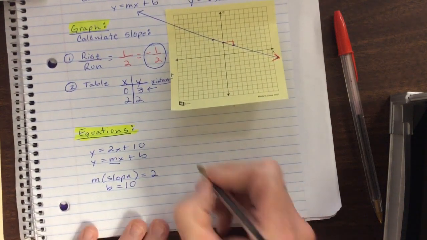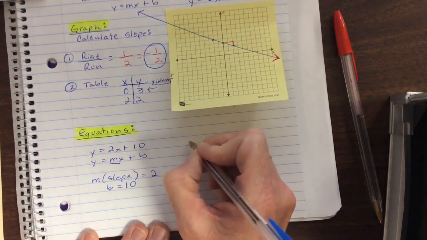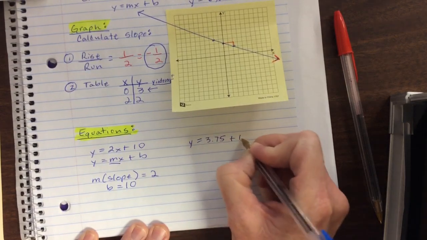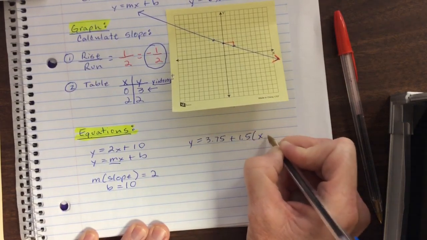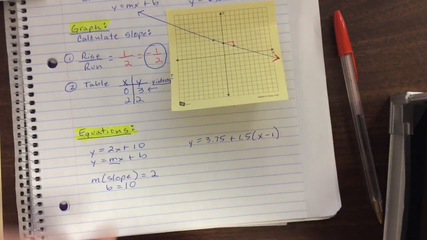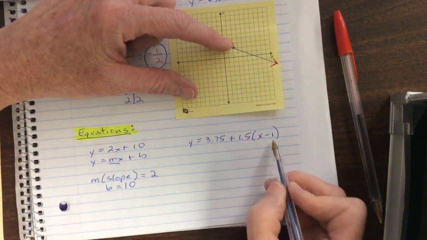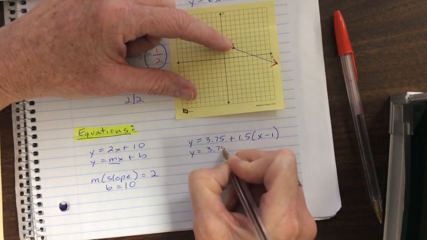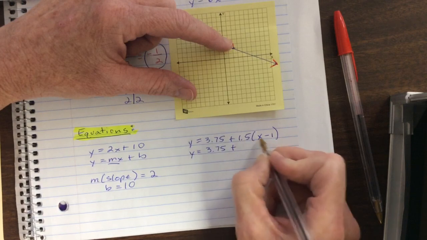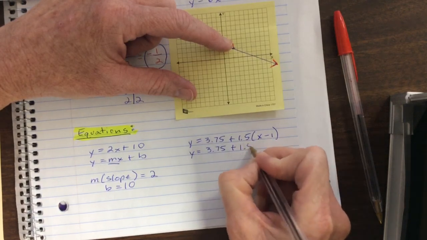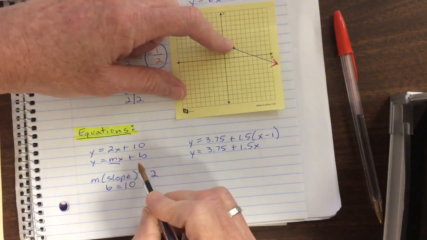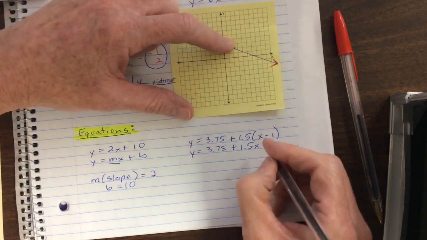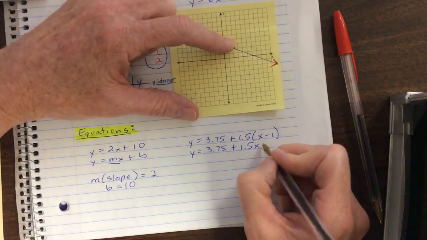Sometimes they make it a little bit more difficult, and they might put something like y equals 3.75 plus 1.5 times x minus 1. So we need to distribute here so we can get our slope. Y equals 3.75 plus 1.5 times x gives us 1.5x, and 1.5 times a -1 will give us a -1.5.